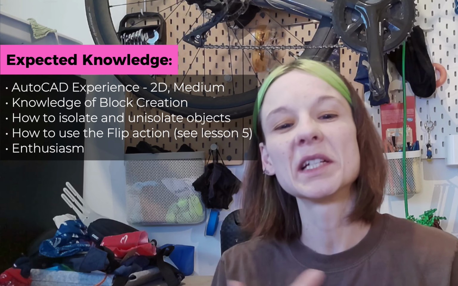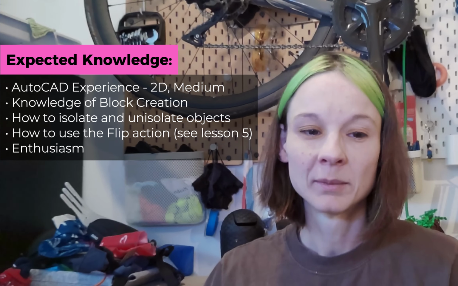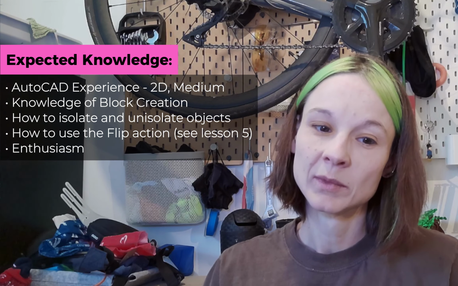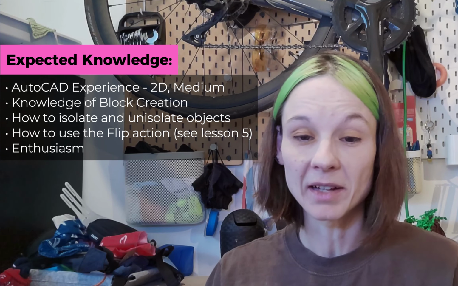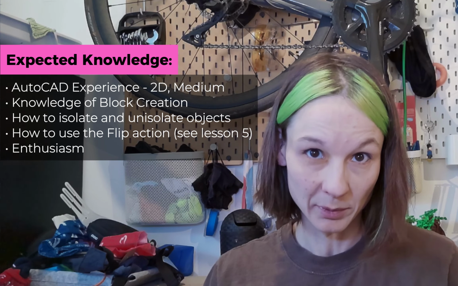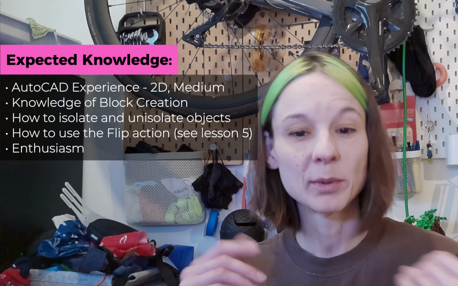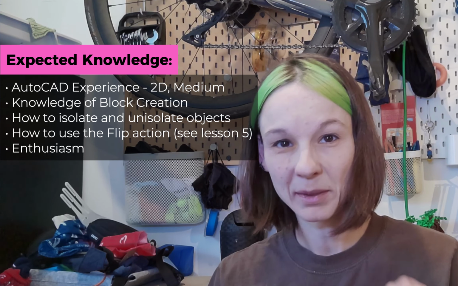Before we get started, I expect you to already know how to use AutoCAD 2D to a pretty high level. I expect you to have good knowledge of block creation and editing. You should probably understand how to isolate and unisolate objects, as this will help you understand the process involved today. And it's handy to know how to use the flip action, which we covered in lesson 5. And as always, please bring your enthusiasm.